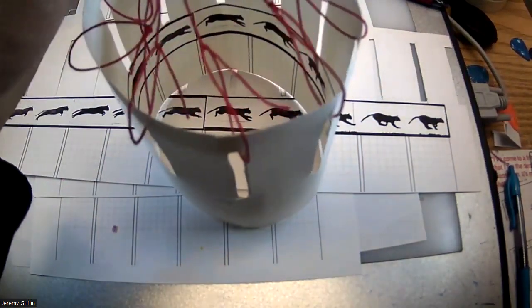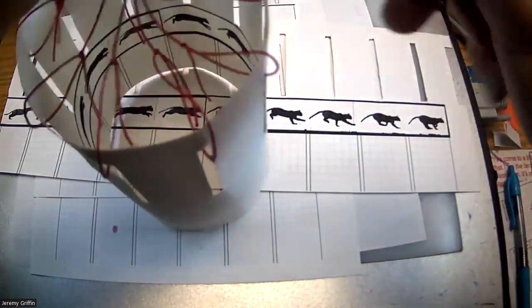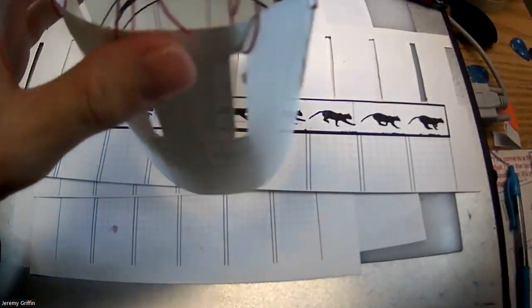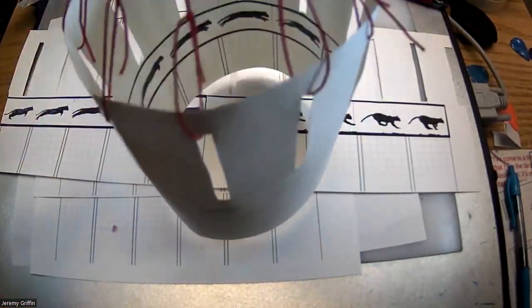And once it does, what I'm going to do is take these strings and tie them into a knot at the top. Just tie a ball knot. So, just like that. There we go. That looks pretty good, symmetrical, the whole deal.